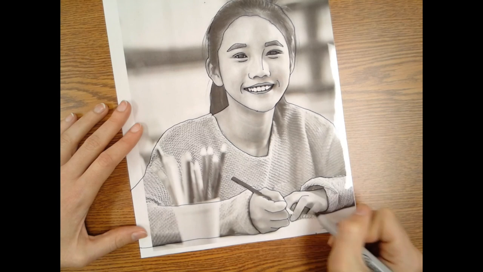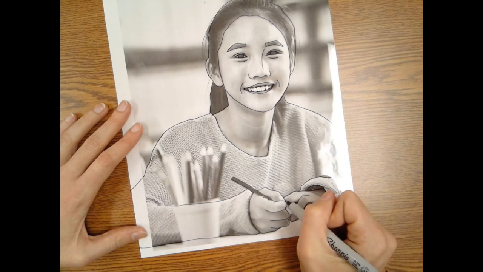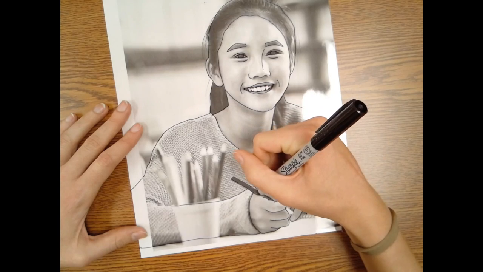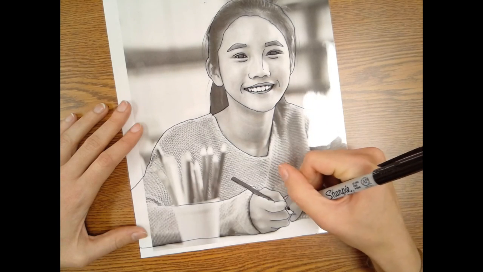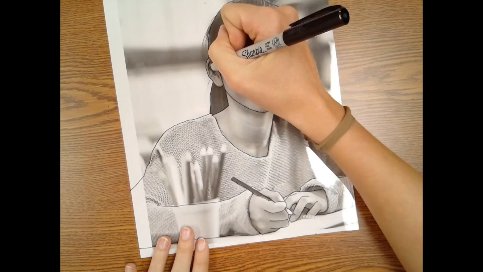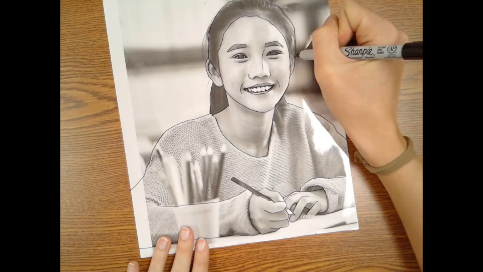For your hands, really take your time. Remember, hands are extremely detailed. If we look at all the folds and wrinkles and fingernails, take your time and try to show each little section. That's what's going to make it look super realistic.